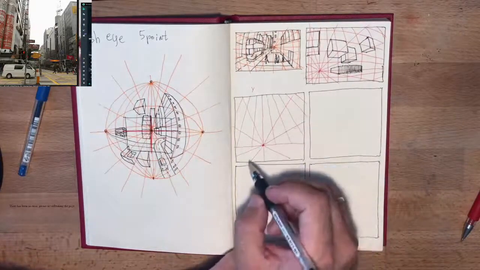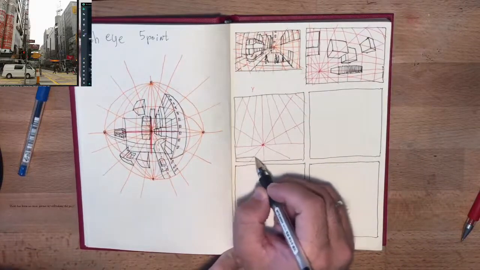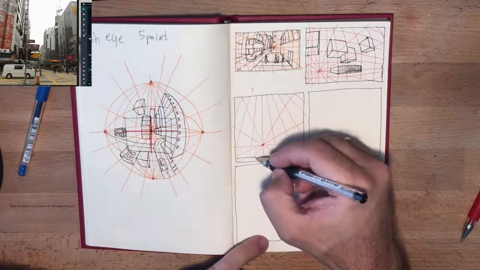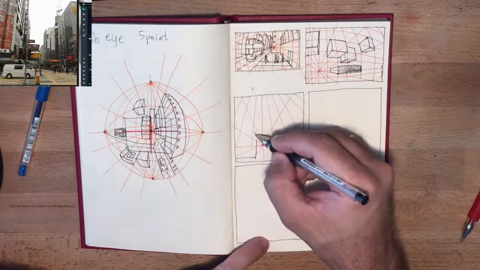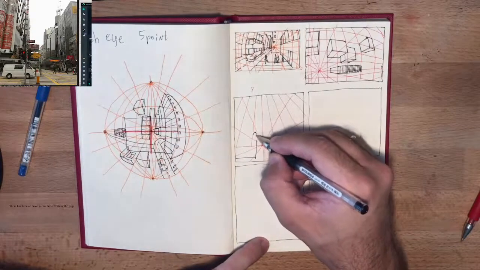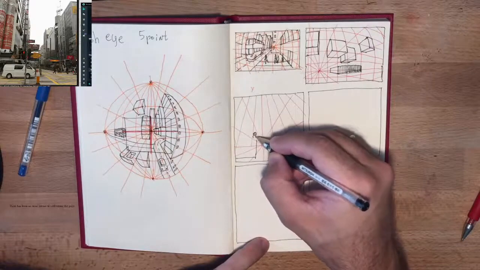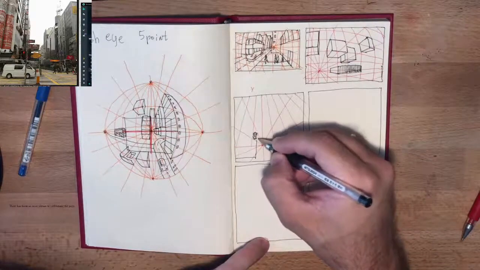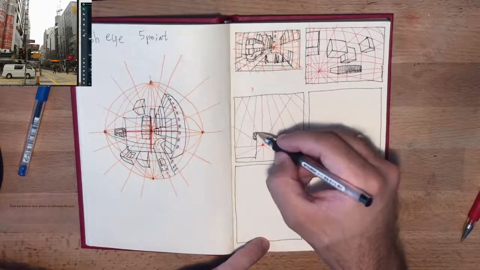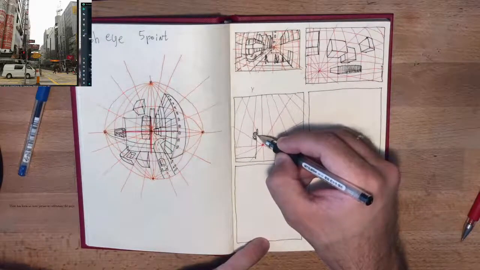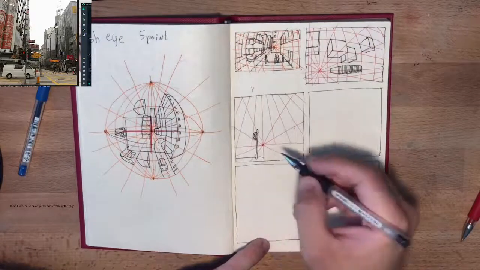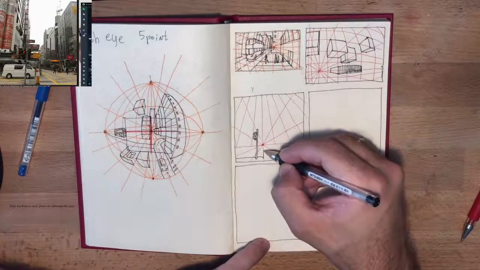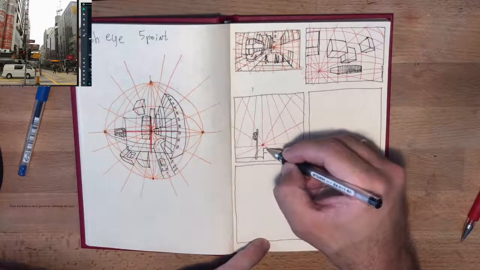So what do we have? Here, these pedestrian traffic lights. Here's this sign.